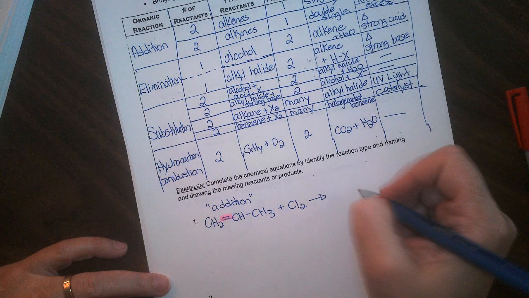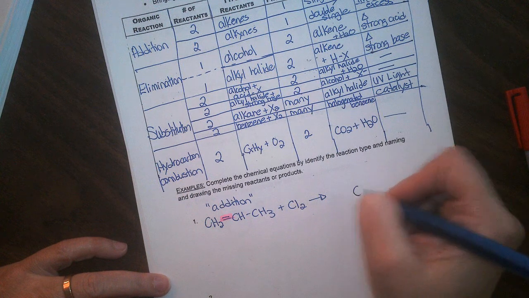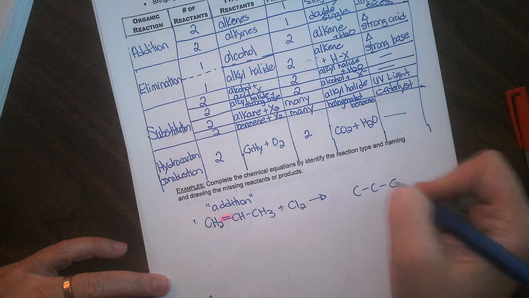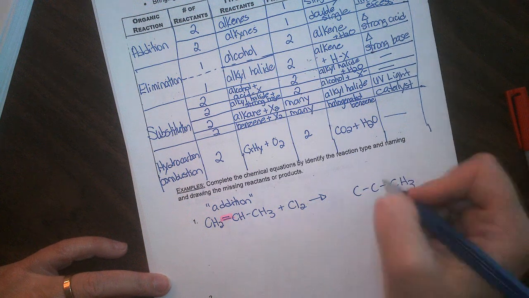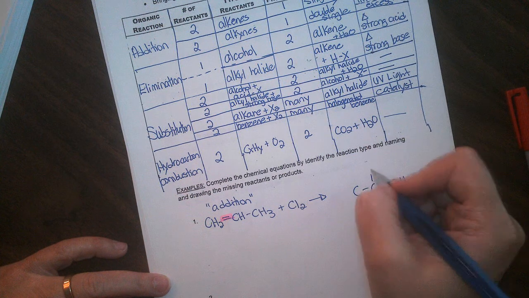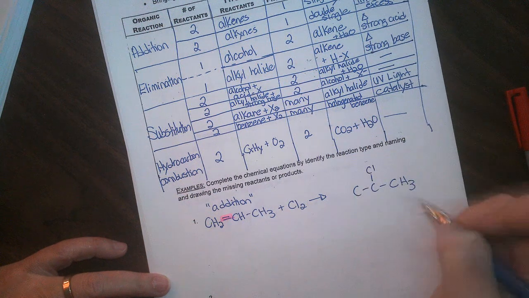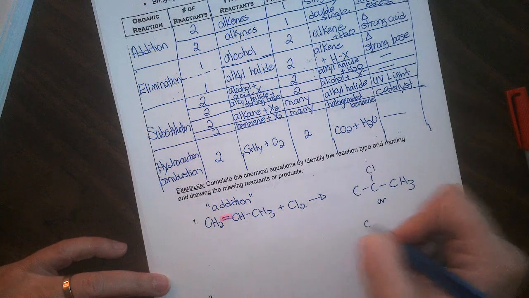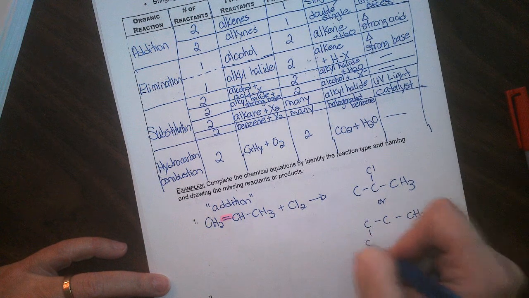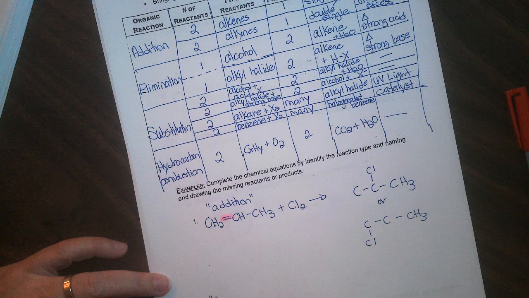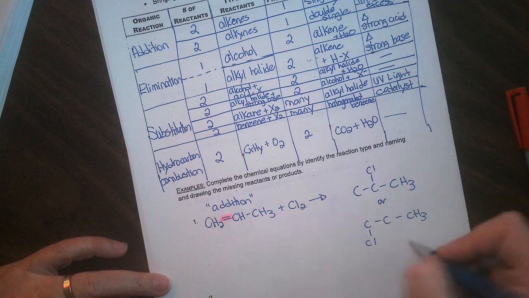How many carbons in my main chain? And so I'm either going to see the chloride go here, or I'm going to see the chloride go here. And if it was in excess, it could be both. I could get this.